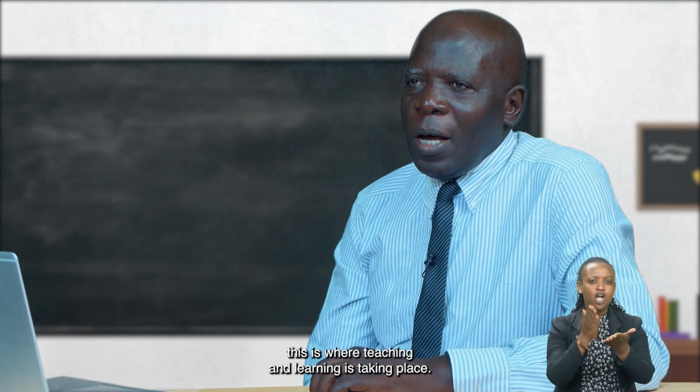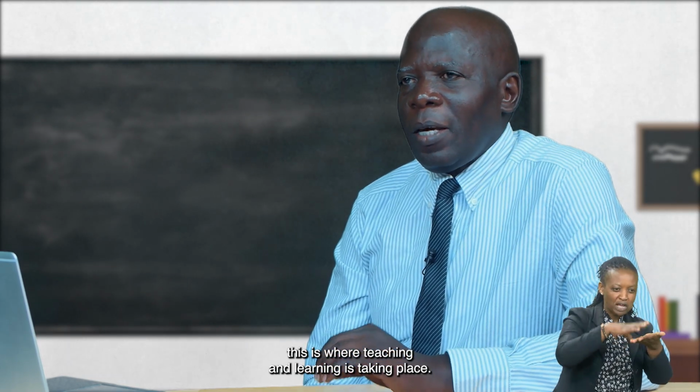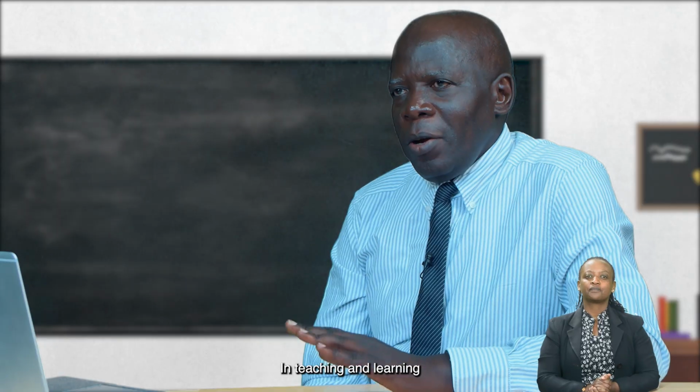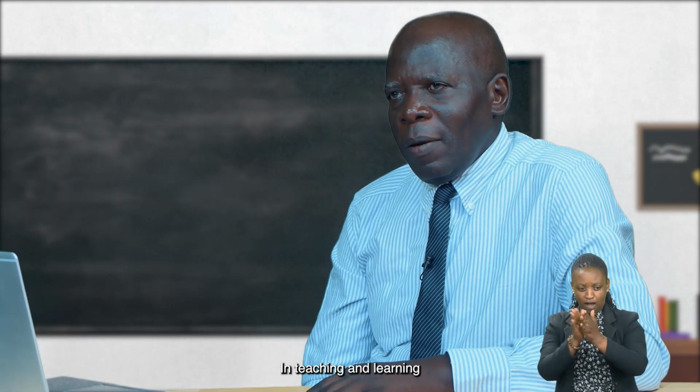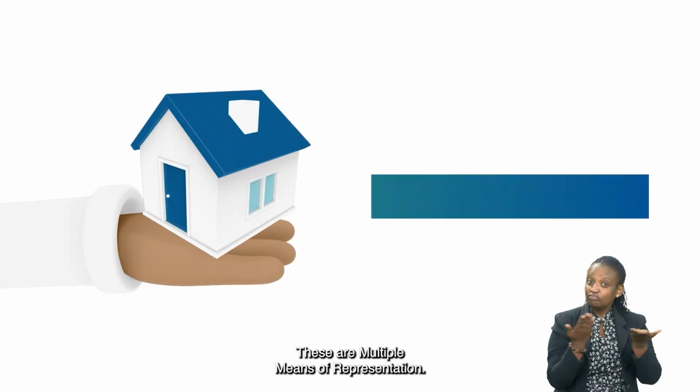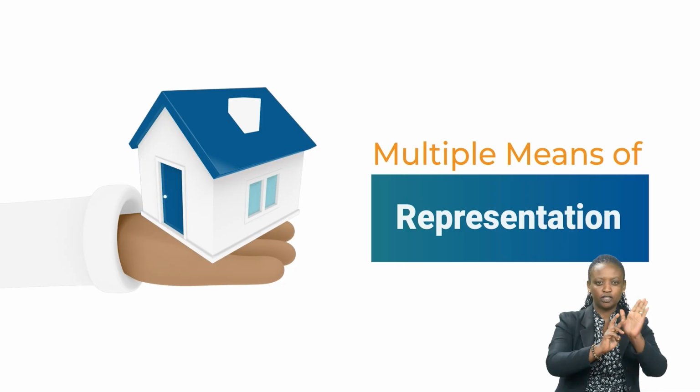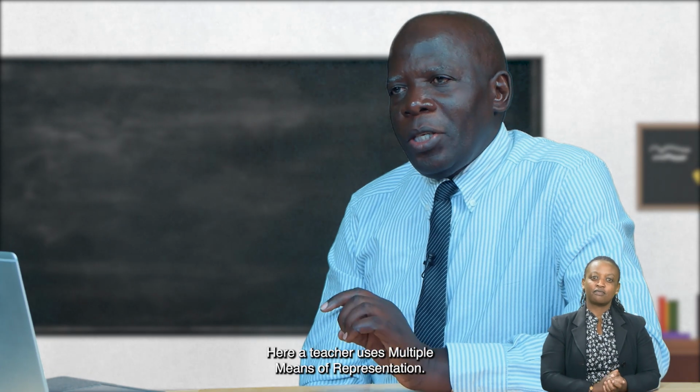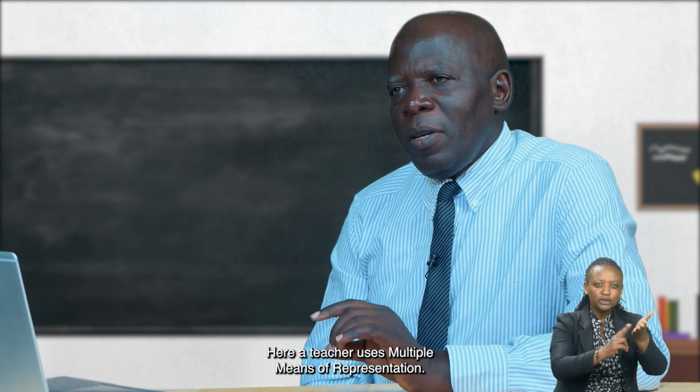In the lesson development, this is where the real teaching and the real learning is taking place. In the real teaching and real learning, a teacher uses two principles of UDL. These are multiple means of representation. Here, a teacher uses multiple means of representation.